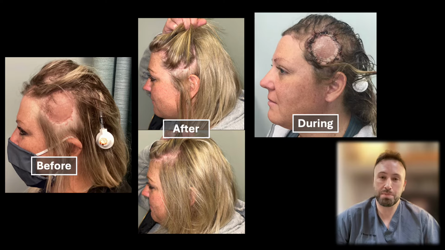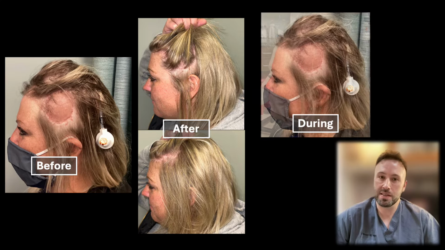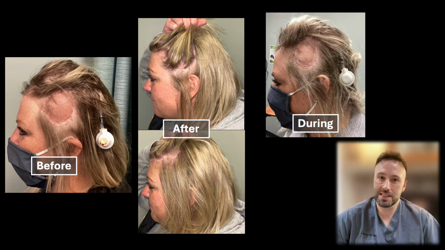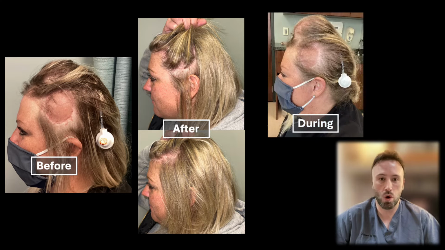By slowly expanding the surrounding hair-bearing scalp, the scalp is not simply stretched, but the skin cells within the scalp actually begin to divide, creating more hair-bearing scalp that can be used for reconstruction.